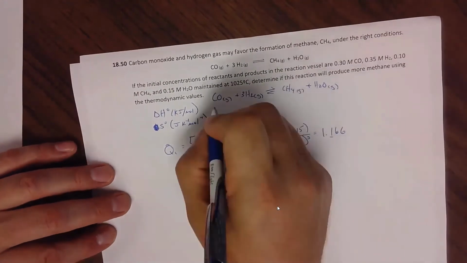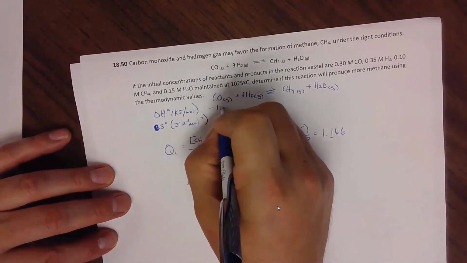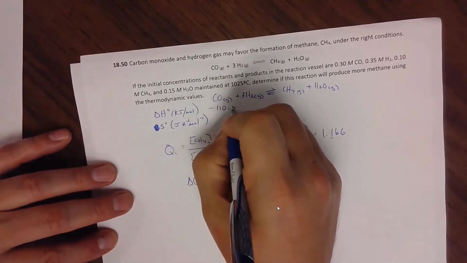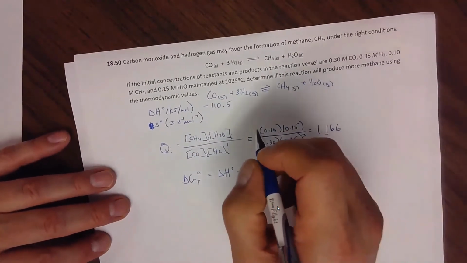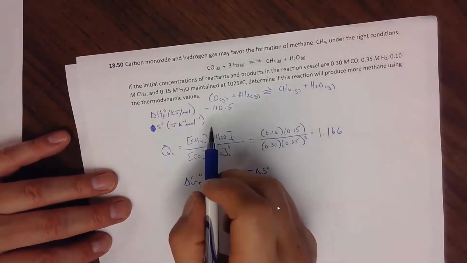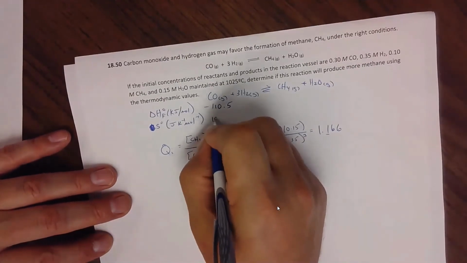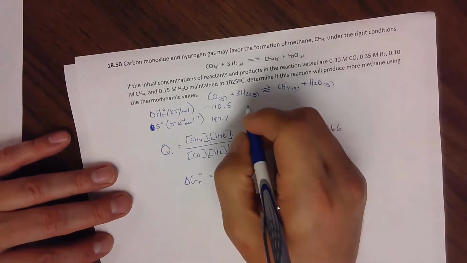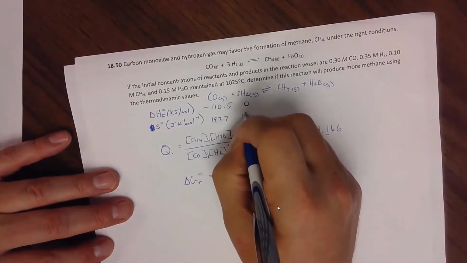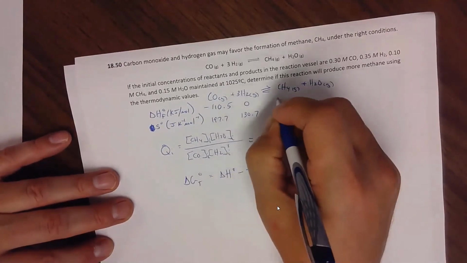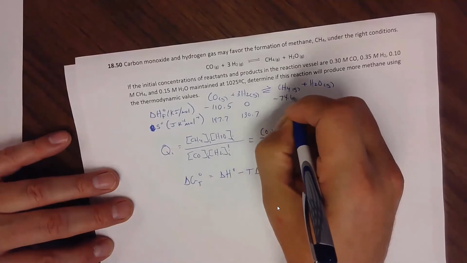And so you're just going to look them up. For carbon monoxide, it is negative 110.5 kilojoules per mole for the enthalpy of formation, and for the standard entropy, it's 197.7 joules per Kelvin per mole. And then you're just going to simply look up the other values for each of your reactants and products.